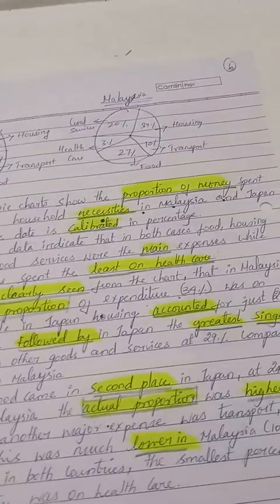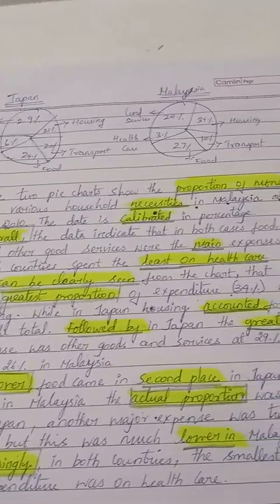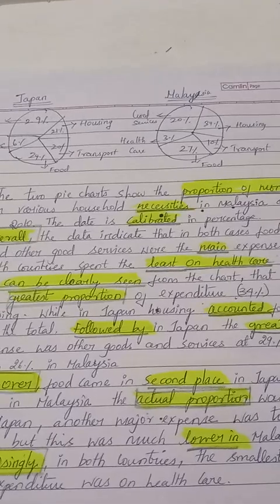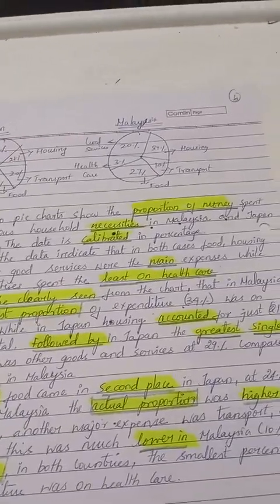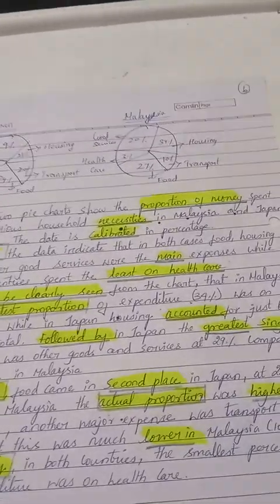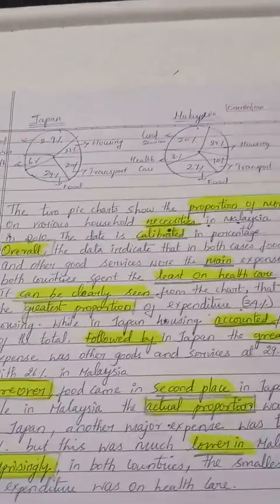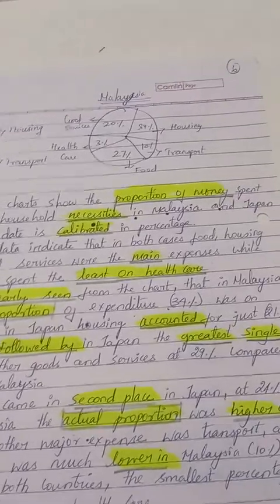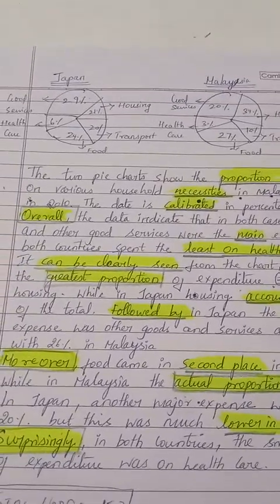Both countries spend the least on healthcare. In both cases, food, housing and other goods and services were the main expenses. So the main expenses for both the countries are food, housing and other goods and services, while the least is healthcare. So this is the conclusion part.